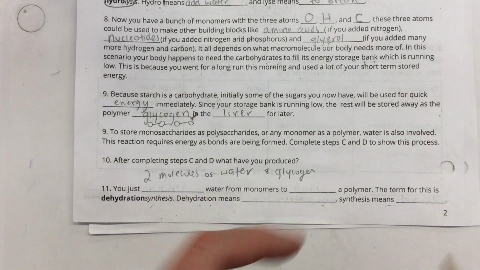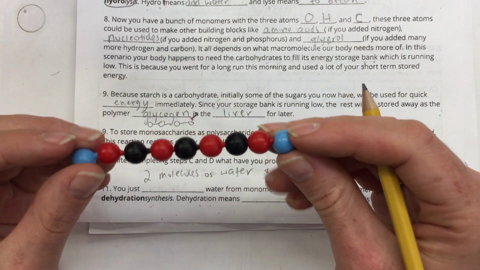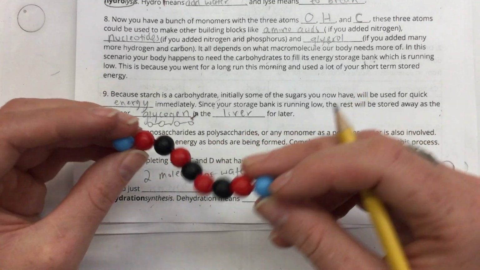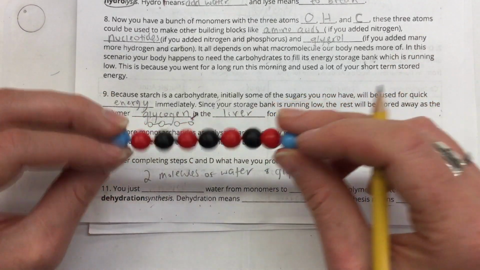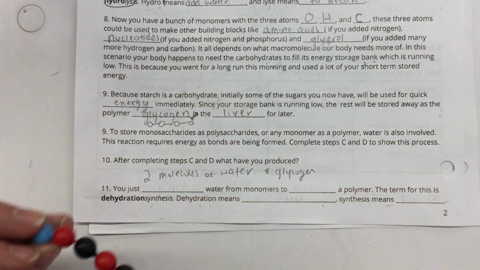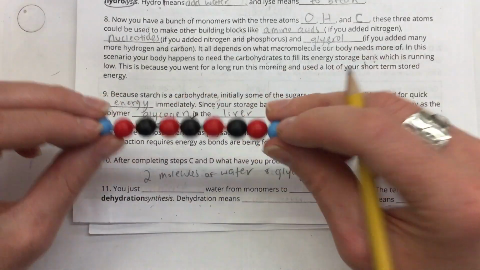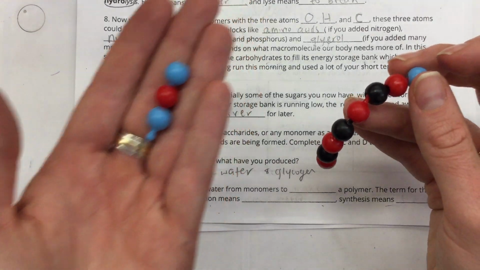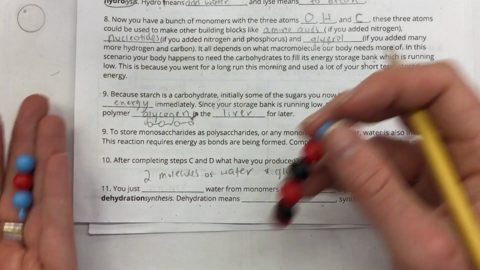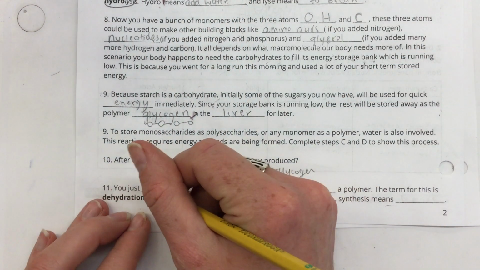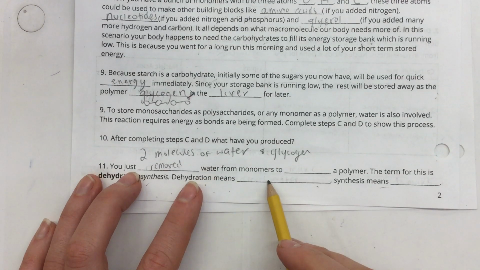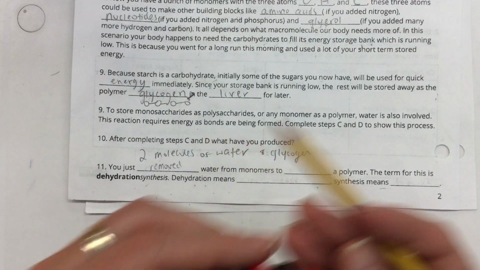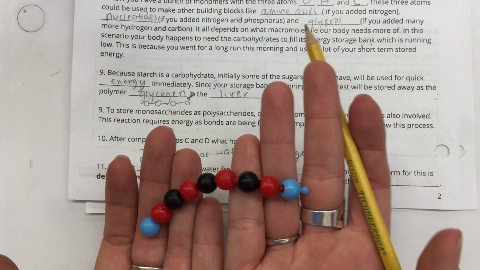So this does look exactly like the starch looked like to start, but in our bodies it would be a little bit different. It's going to be the same repeating units, just in different branching structures, but this is as close as I could get. So what we just did is you just took water out of monomers. So you just removed water in number 11 from monomers.